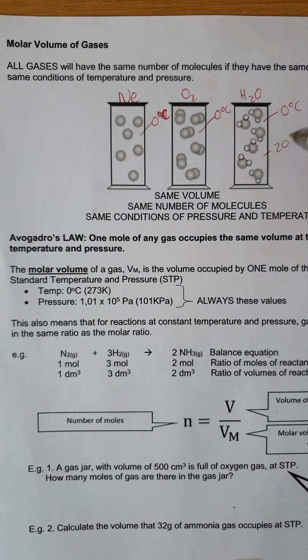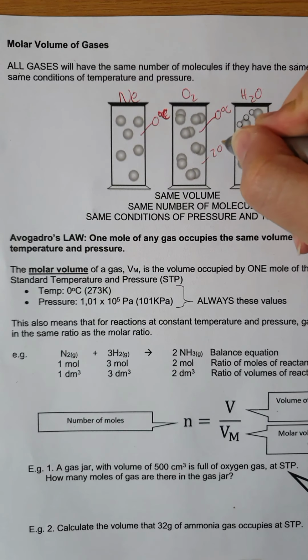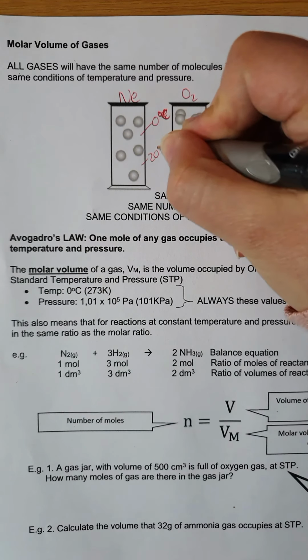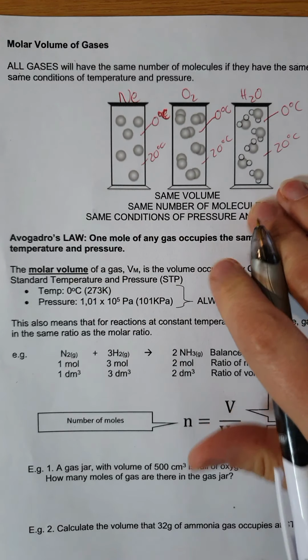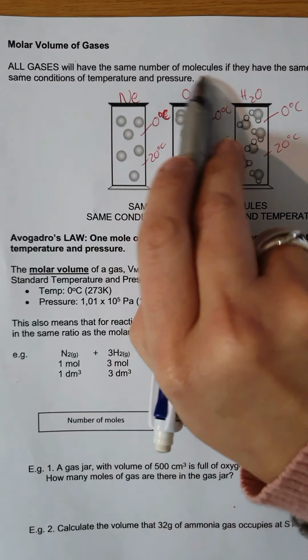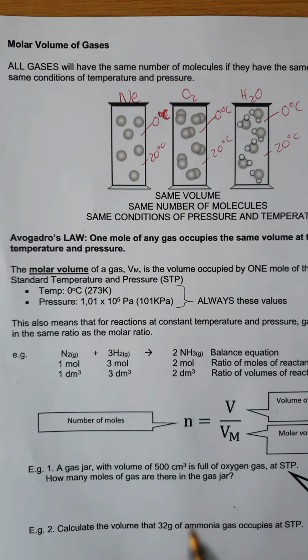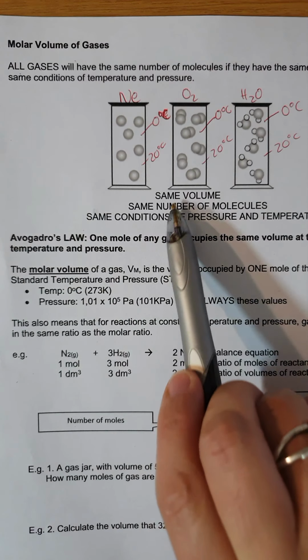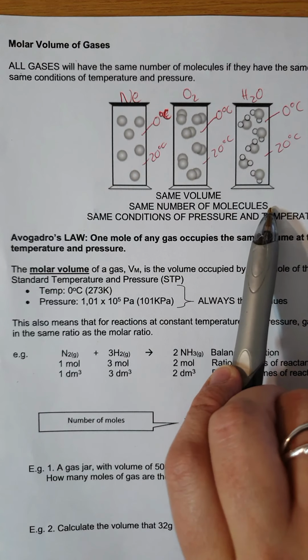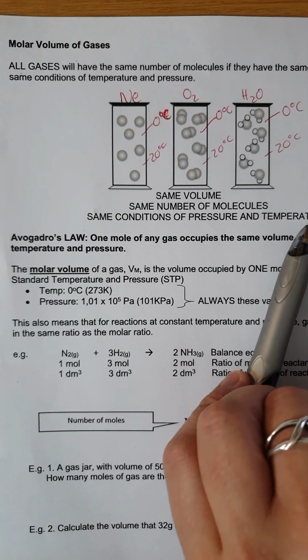It could be 20 degrees. It really doesn't matter as long as they're all the same and their volume is the same. They will have the same number of molecules. So same volume, same number of molecules, same conditions of pressure and temperature.